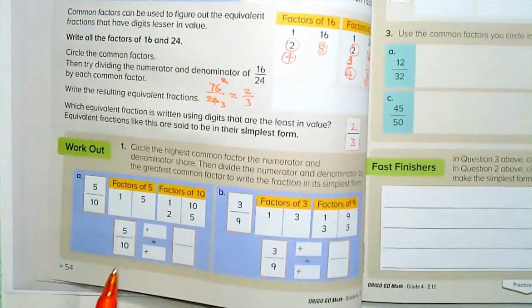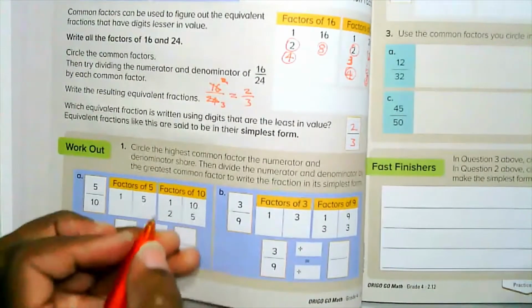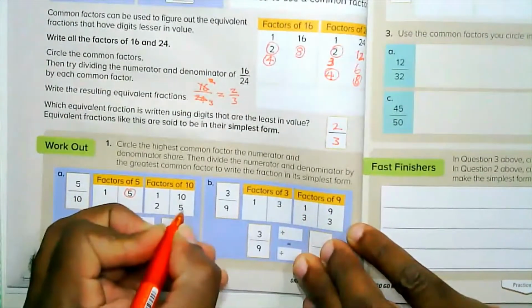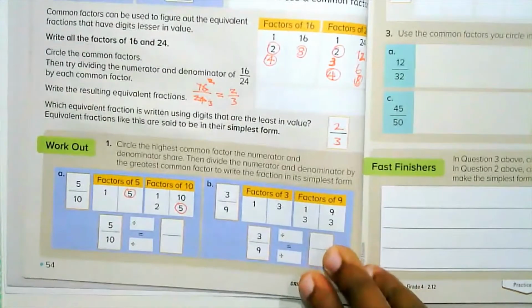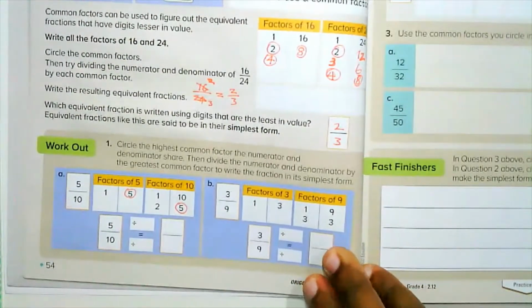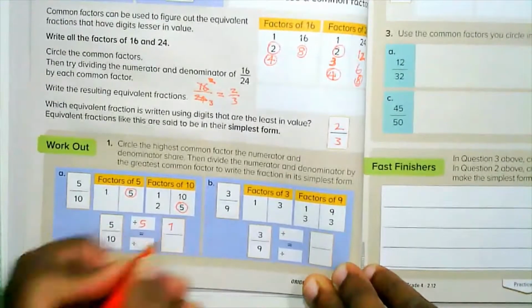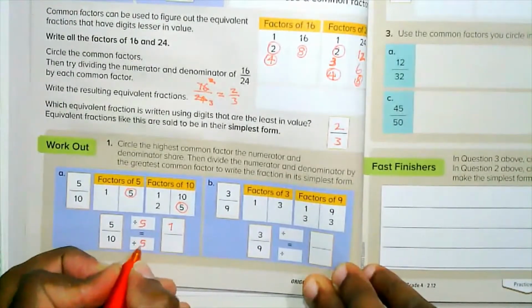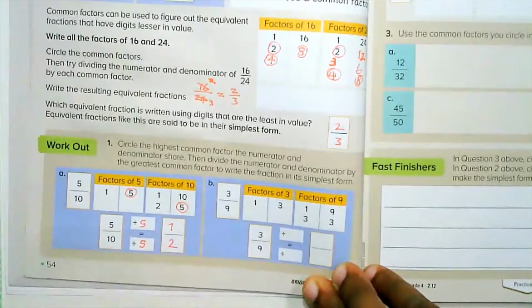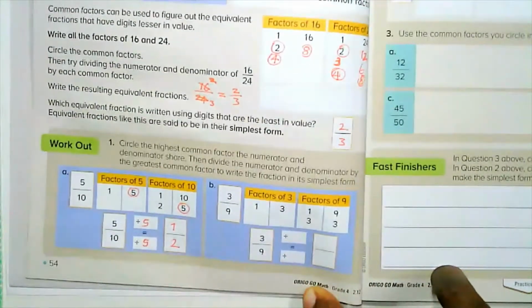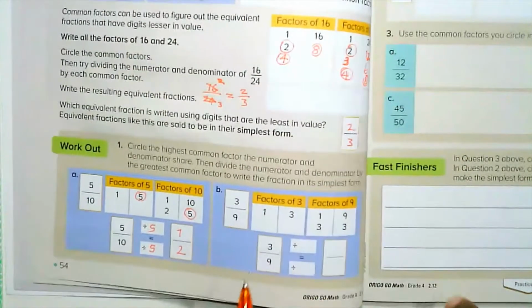So which one is the common factor? Let's circle the common one. 5 is common in both. So we divide each side by 5. 5 divided by 5 will be 1. 10 divided by 5 will be 2. We have simplified to the simplest form.